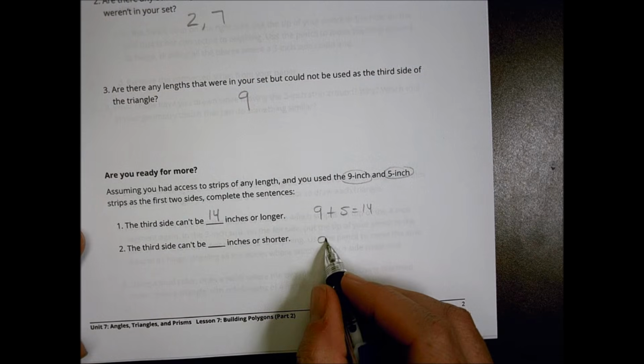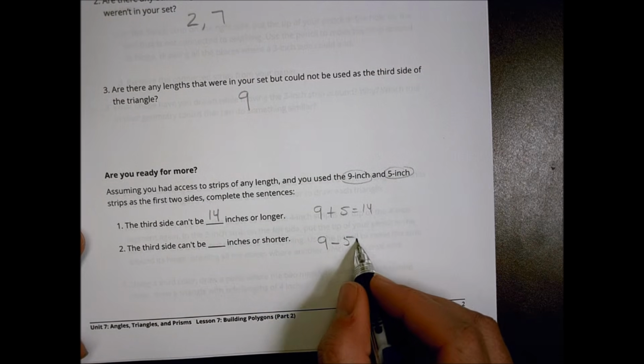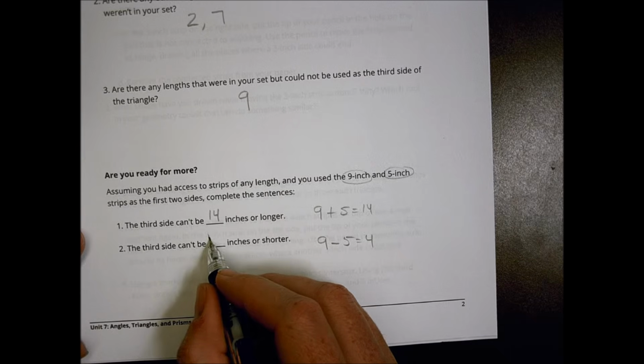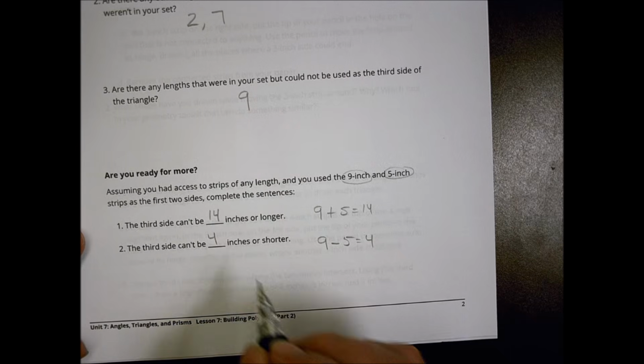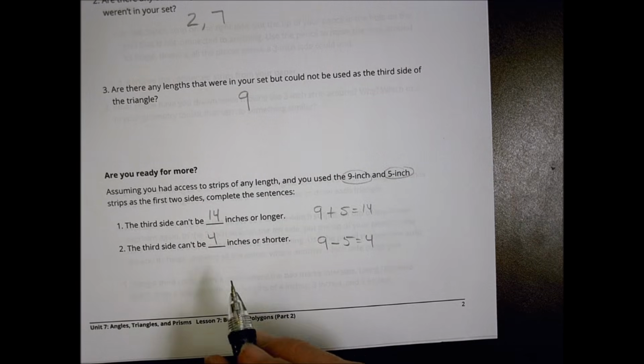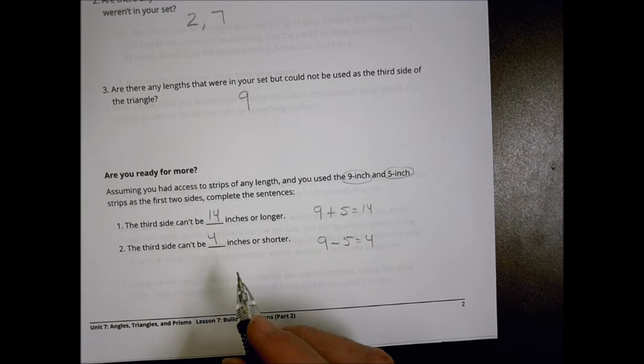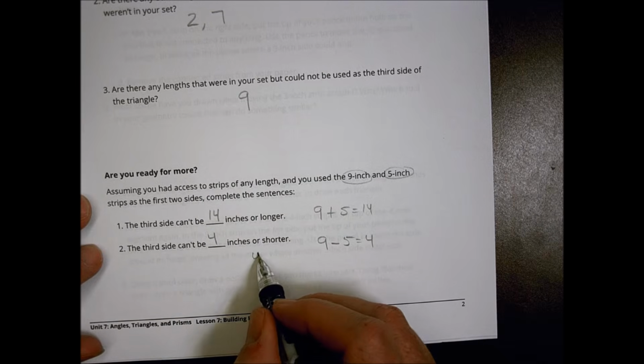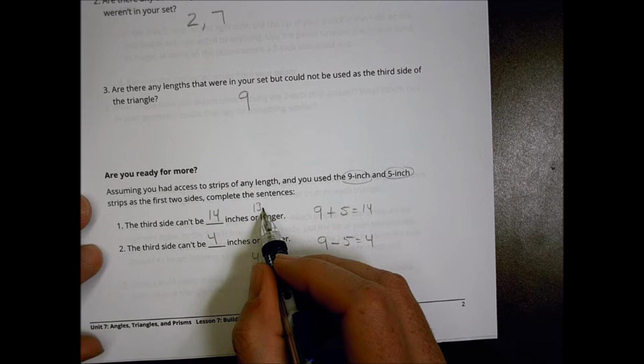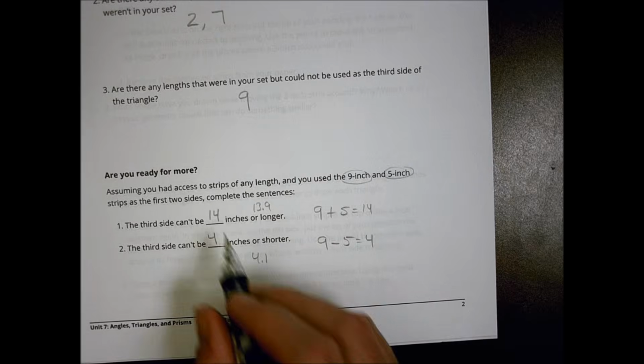And the shortest it could be, we would do 9 minus 5, which gets you to 4. So the third side can't be any shorter than 4 inches. All right, that's 4 inches or shorter. 4 inches won't work. It has to be a little bit bigger than that. 4.1 is okay. Over here, 13.9 is okay. Just don't get that high.